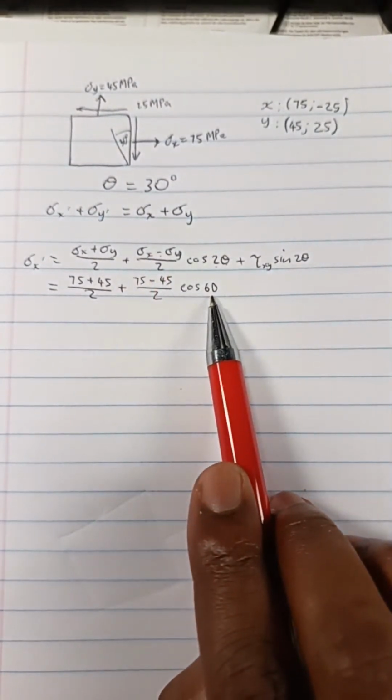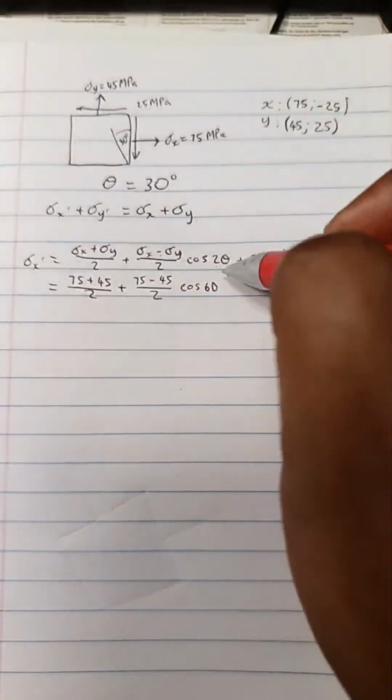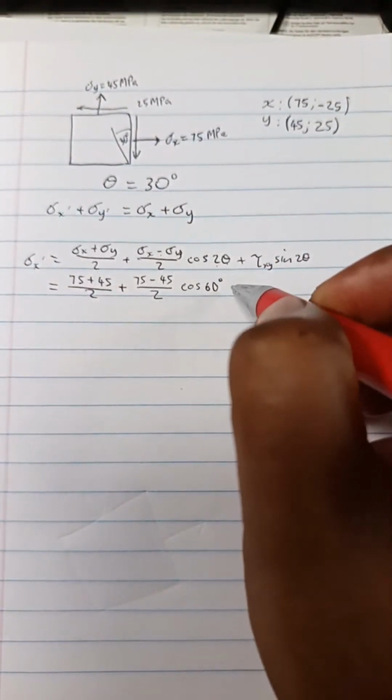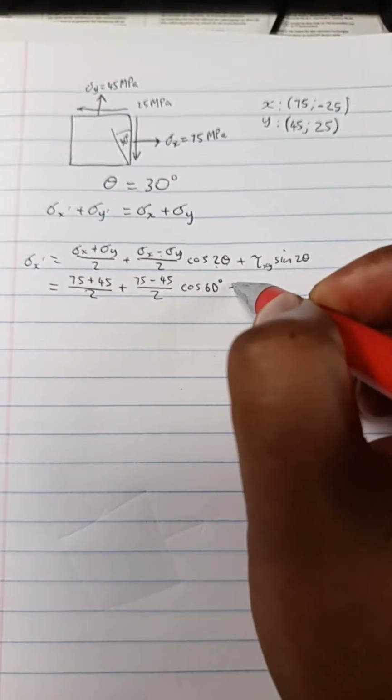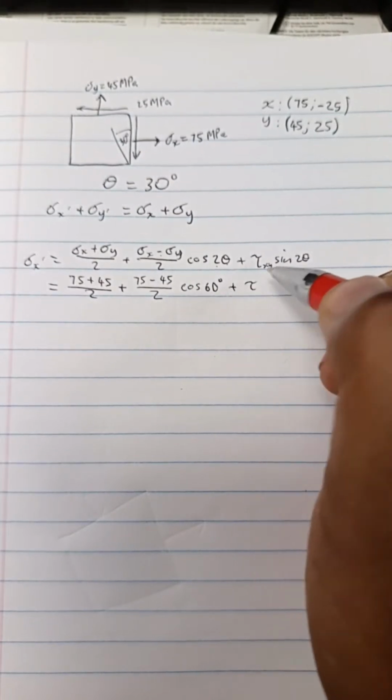So that 60 will be positive. Okay, that's how you look at it. Okay, so that is 60. Then you have plus this in your calculator, you get the answer. Then you come and now go stress y prime.